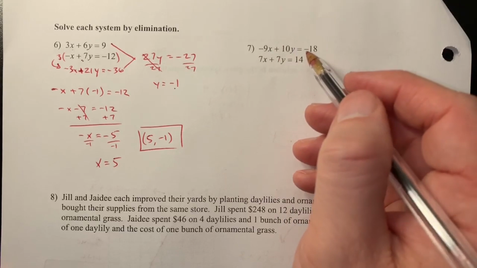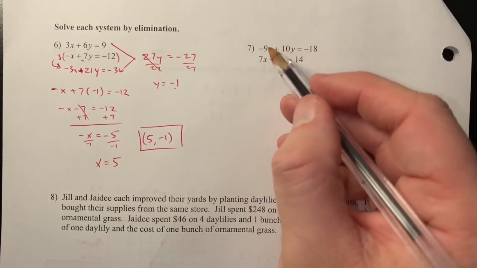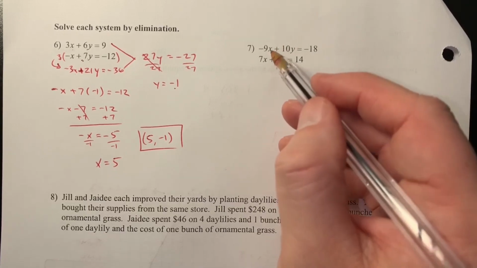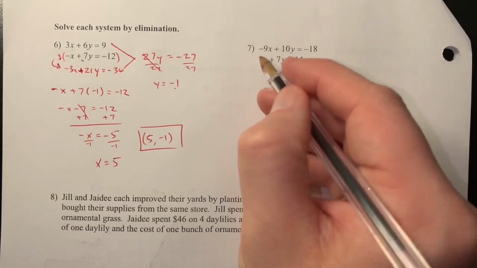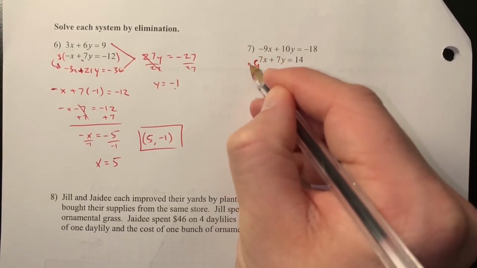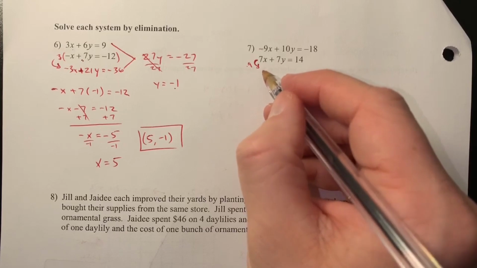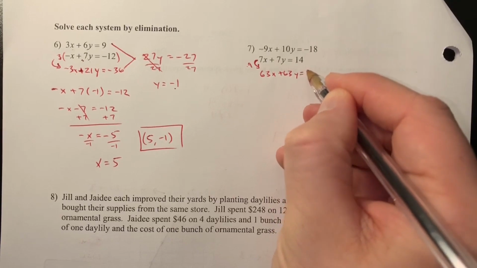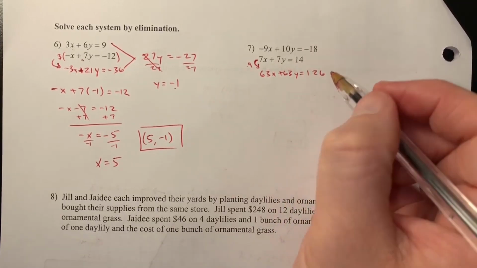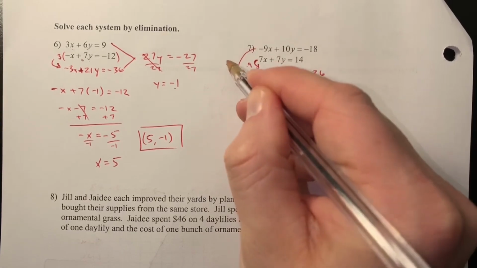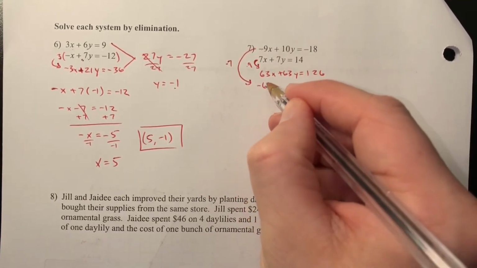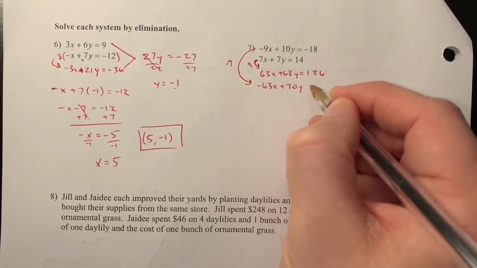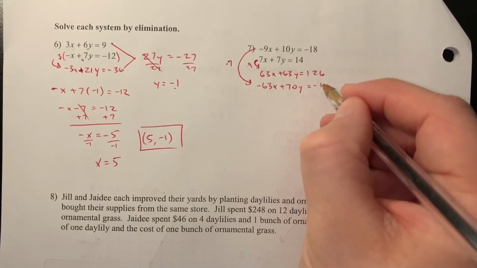Okay, in our next set of equations, it looks like it's not going to be quite as simple to eliminate anything. I'll eliminate the x's. Since they already have opposite signs, I'll multiply this bottom one by 9. So that's going to give me 63x plus 63y equals 126. And then I'll multiply the top equation by 7. So I'll get negative 63x plus 70y equals negative 126.